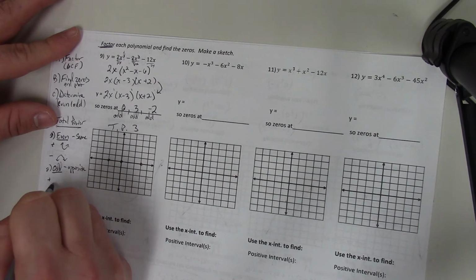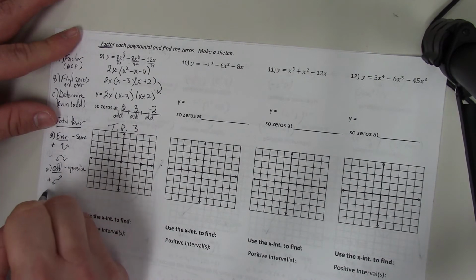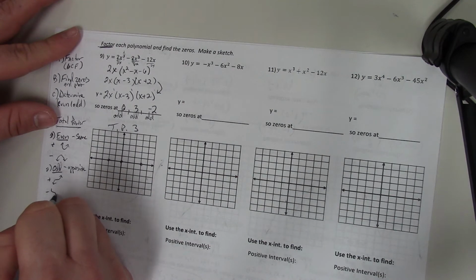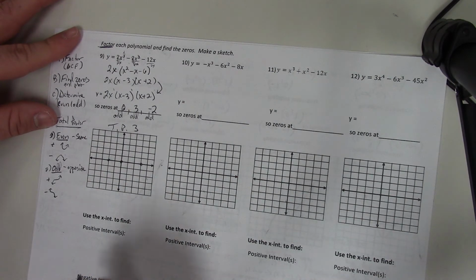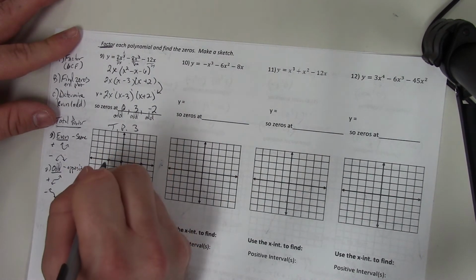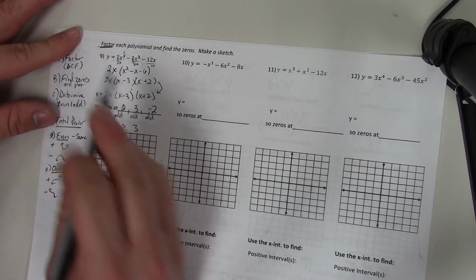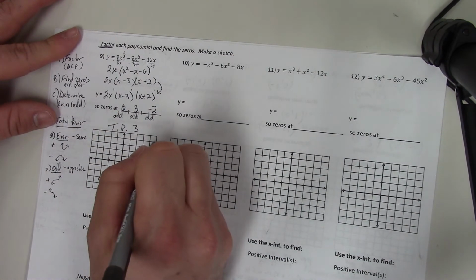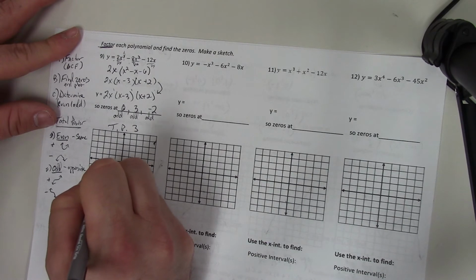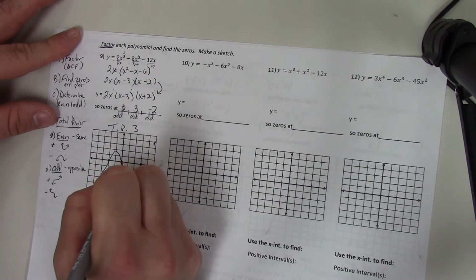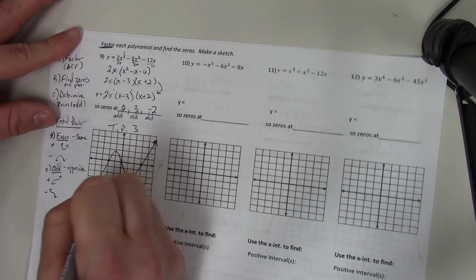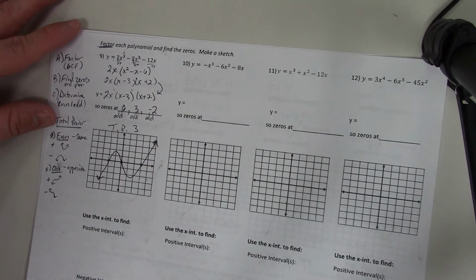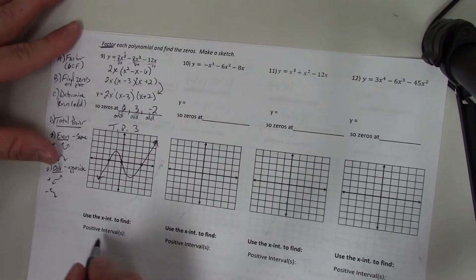So if it's positive, then it looks something like this. And if it's negative, then it should look something like that. So what I need to know is this is odd, and it's positive in the front, so I should start down and end up. And sure enough, if I go through it, through it, through it, there it is. Done.